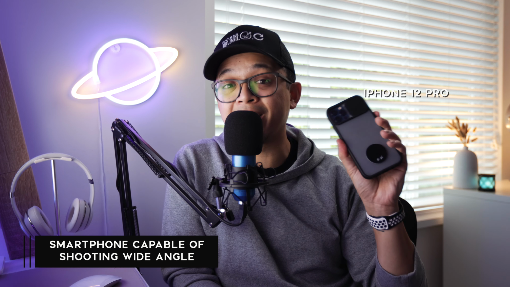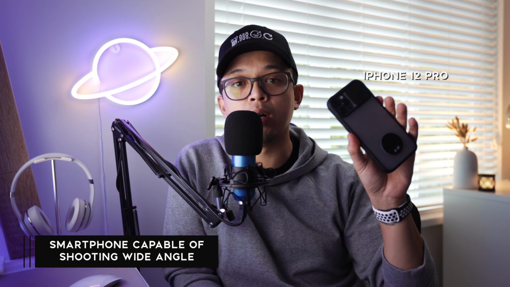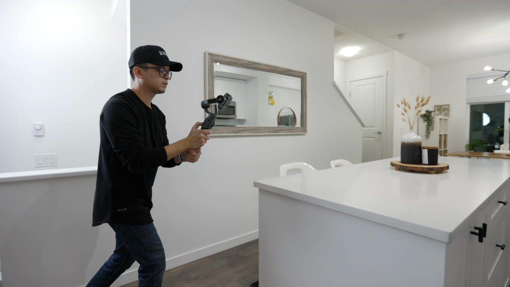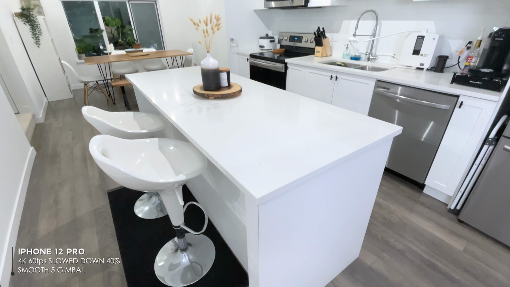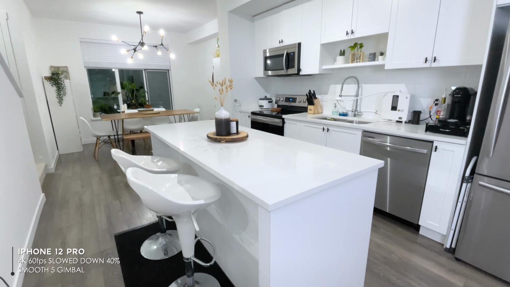So let's start off with the gear. Of course you're going to need your smartphone, preferably something that can shoot wide angle, like the iPhone 12 Pro that I have here. Aside from your smartphone, you're also going to need a smartphone gimbal. Today we're going to be using the Smooth 5, which is the newest smartphone gimbal by ZHIYUN. Smartphone gimbals are amazing to use to get that smooth, stabilized shot.